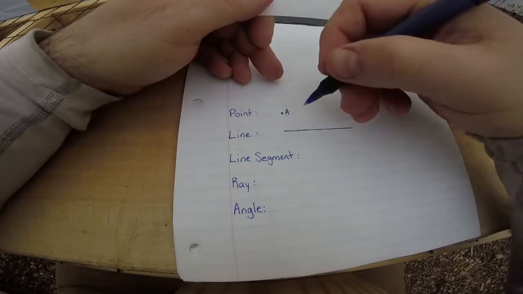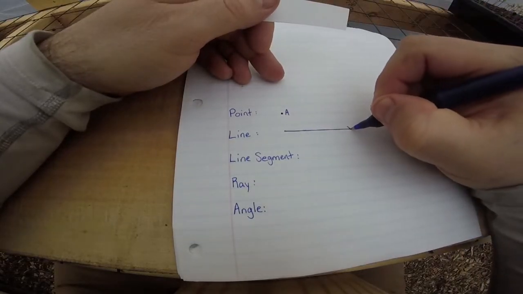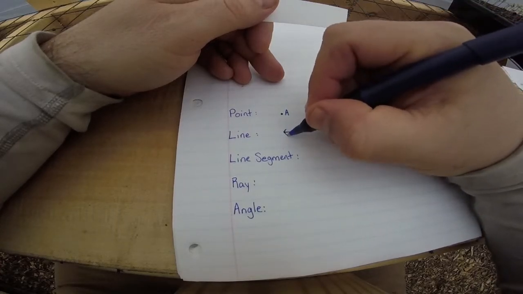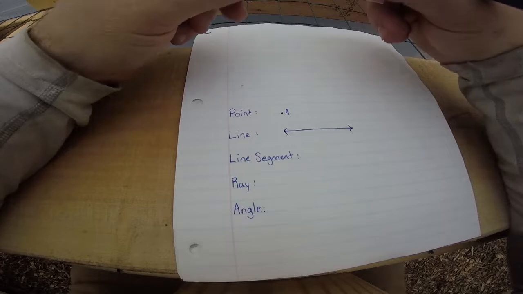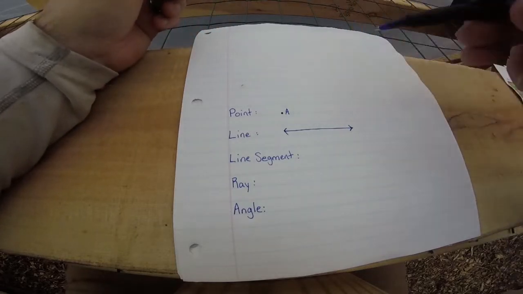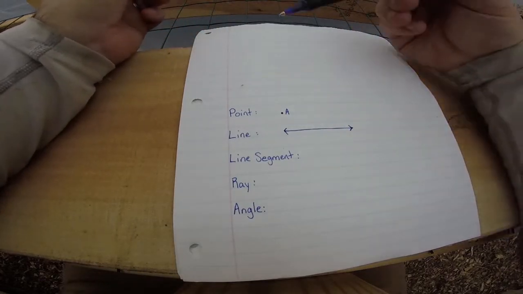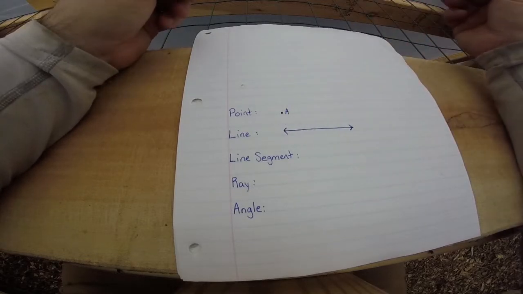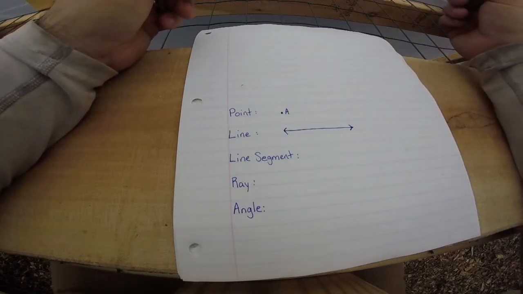Okay. One of the things about a line is that it continues in both directions forever. So I often mention to my students that if you have a line, you start right here and you keep on going, it will eventually go all the way around the earth and it will connect back with the other side of the line. Okay, it goes on forever.